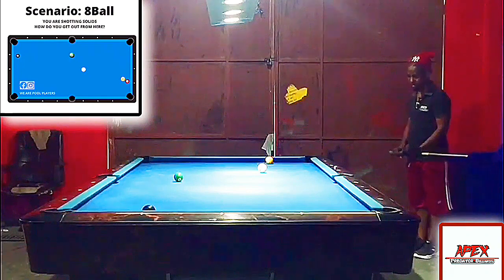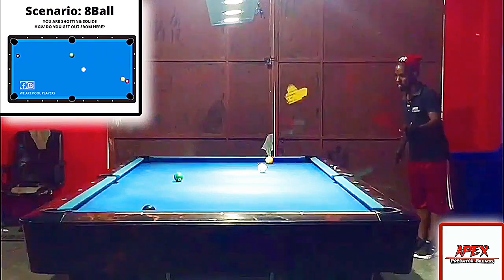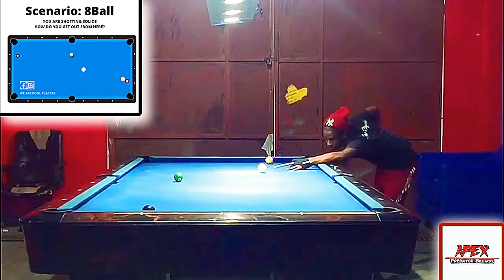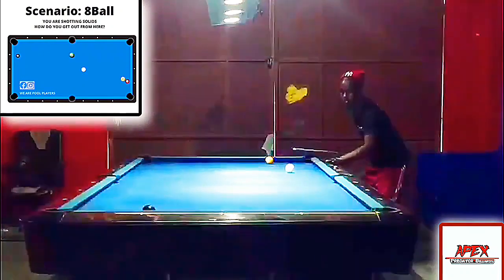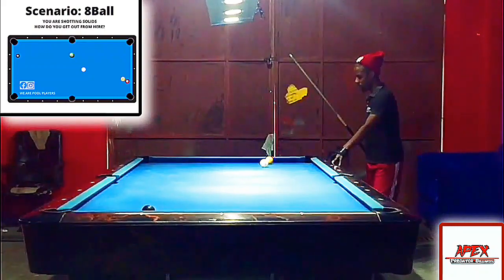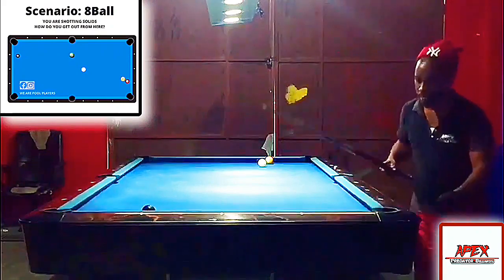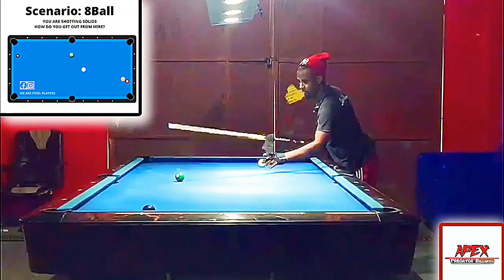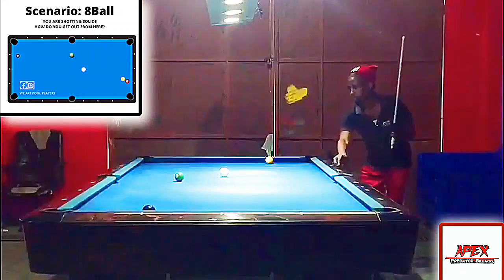So the object ball seems to be on the 61 or the 62-31 track line. I'm using draw. So here we go for the bank option. I did get the bank, but I didn't get enough draw for the 7. Let's try that one more time, guys. Needed a bit more speed on that one for the bank. So here we go.